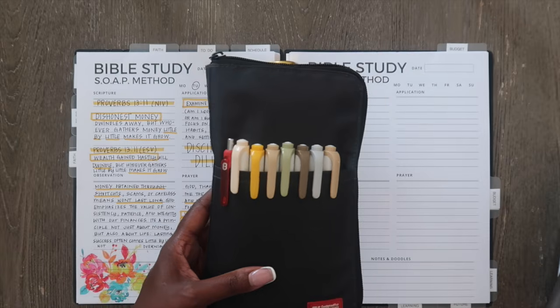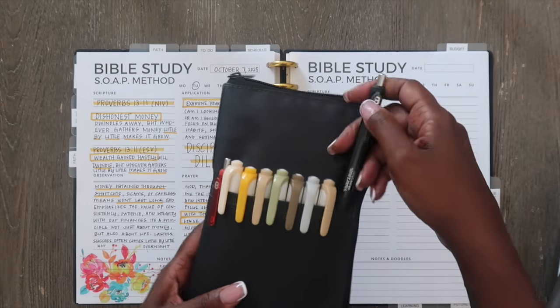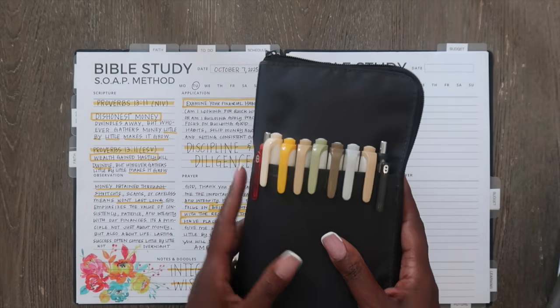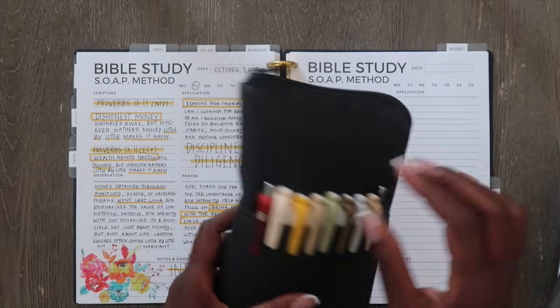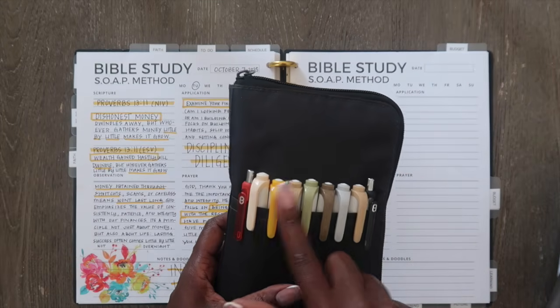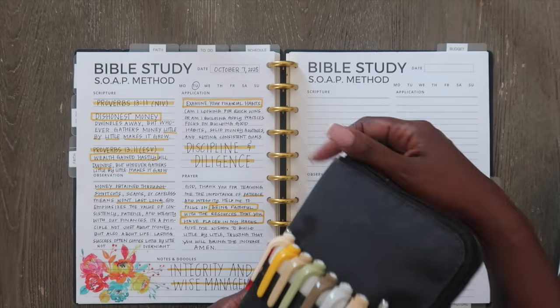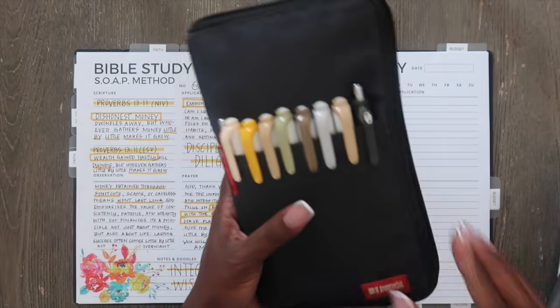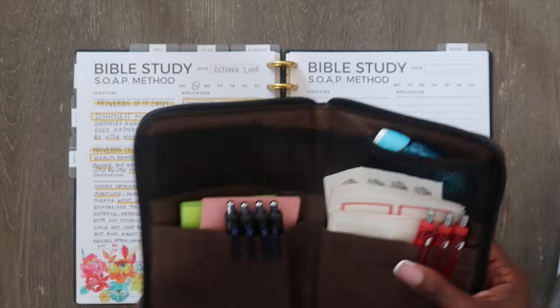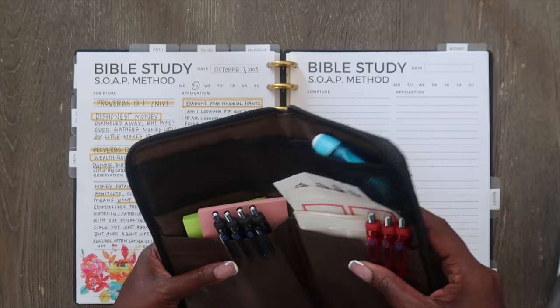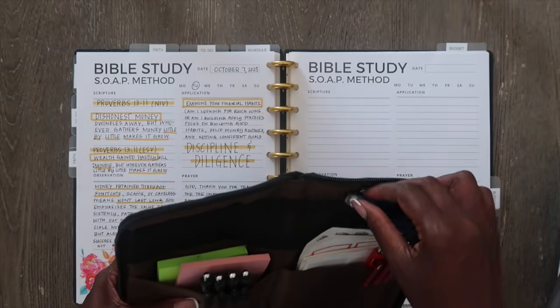I have my black pen on the side here, but I will usually carry both of these within this pencil pouch as well. So I have quick access to a highlighter and both pens if I need it. And then when you flip it open, we have all of the additional things that I might need in order to enhance my study.